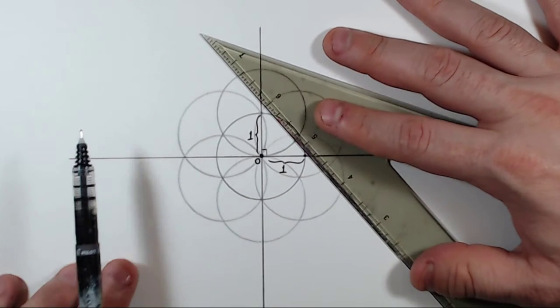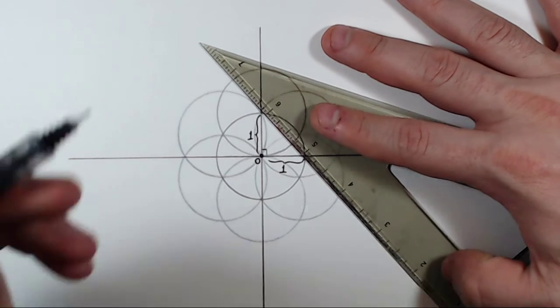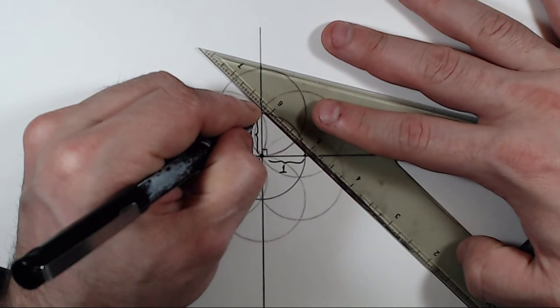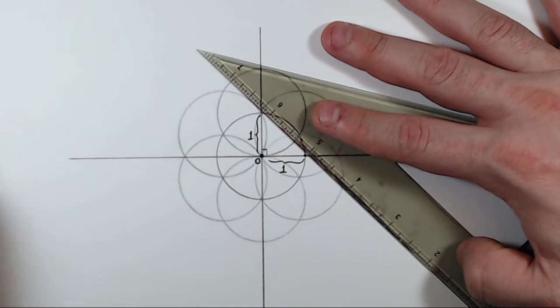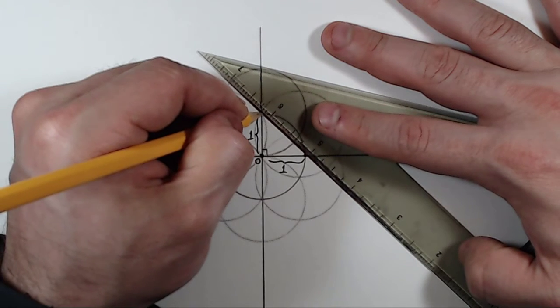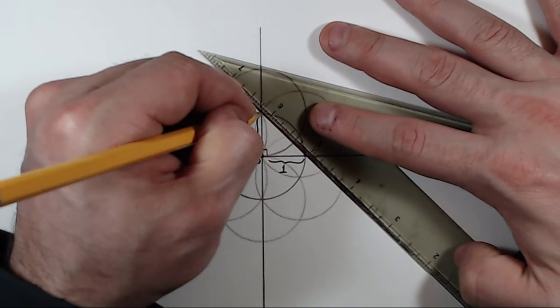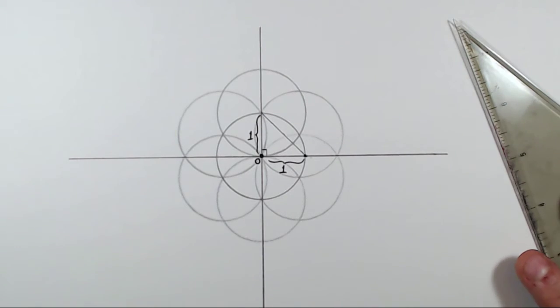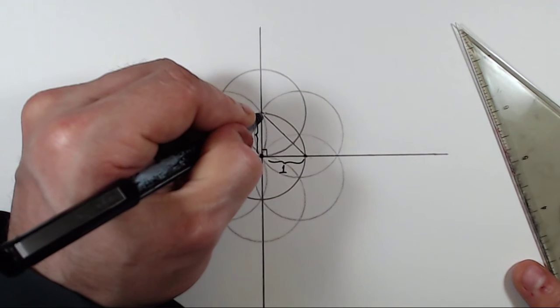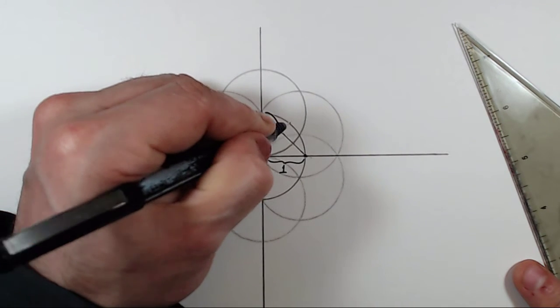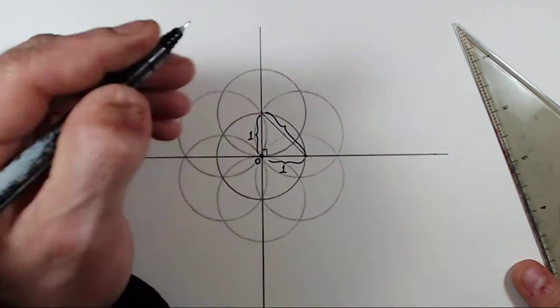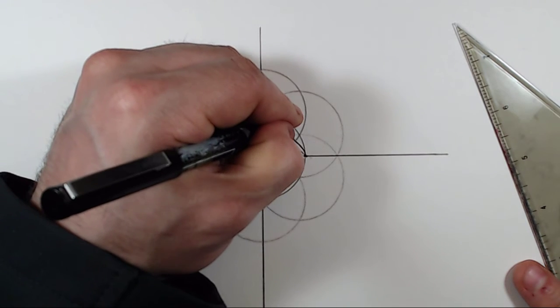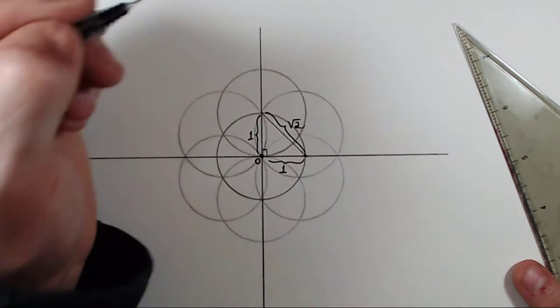So I can draw in a hypotenuse right here, and I'll draw it in with a pencil. And that hypotenuse has a length of square root 2. So I'll draw that in. This is the square root of 2 right here, this hypotenuse. Very interesting.